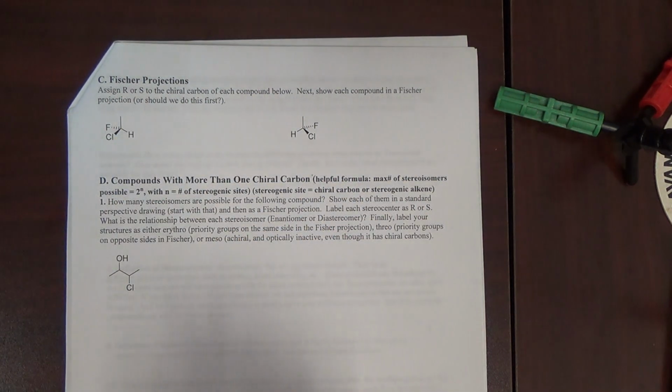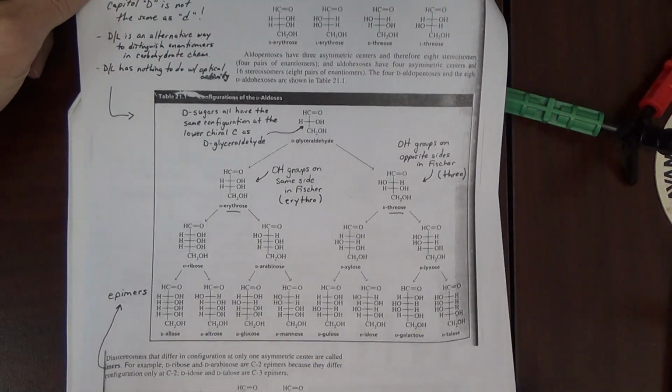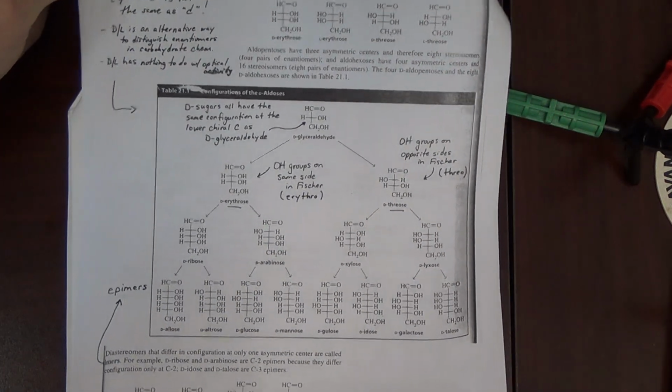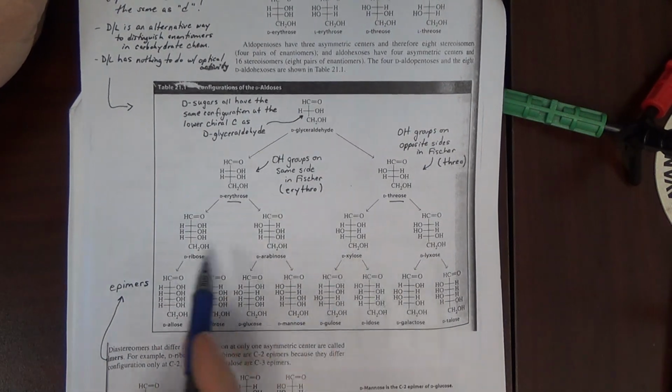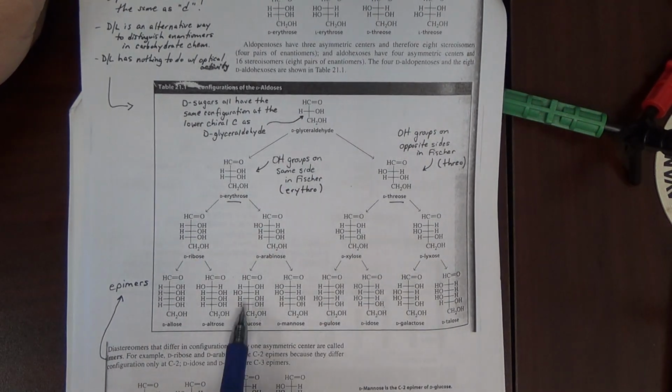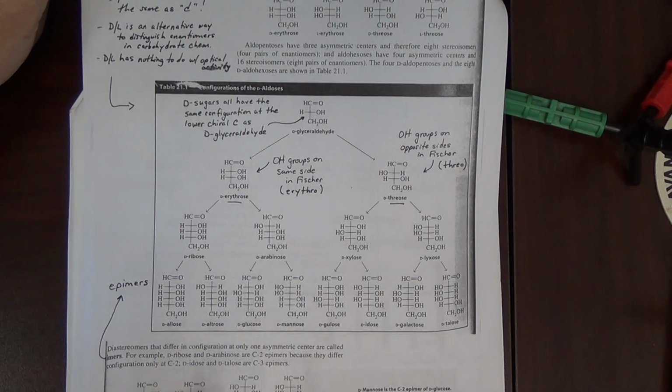Fischer projections, very important for organic chemistry. You will also see them in biochemistry whenever you look at carbohydrates. And that's shown on one of the handout pages in the other handout. These are all Fischer projections of carbohydrates such as glucose.